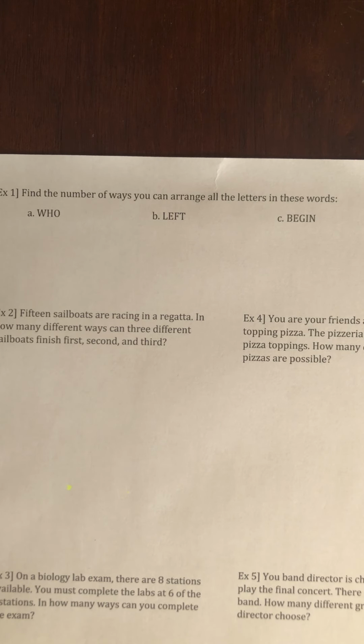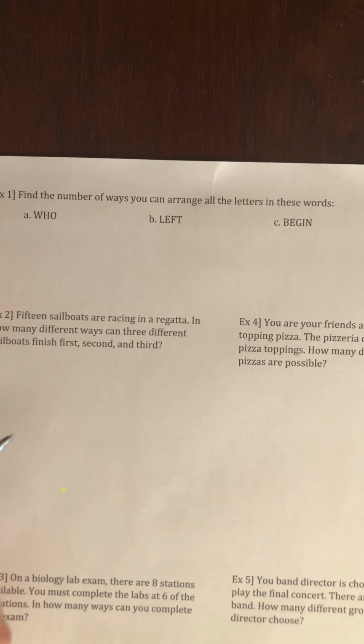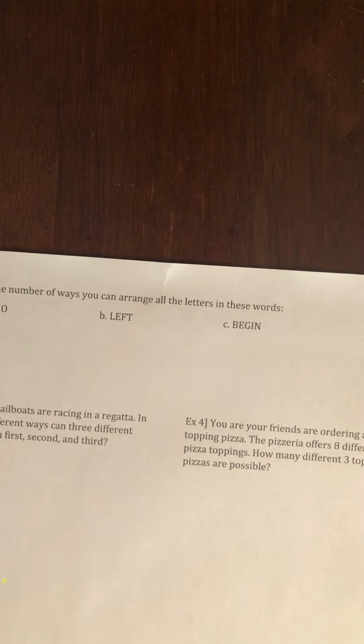12.5 part 2. We've done it. We've made it to the final video. So we are going to do some practice with permutations and combinations. Find the number of ways you can arrange all the letters in these words.